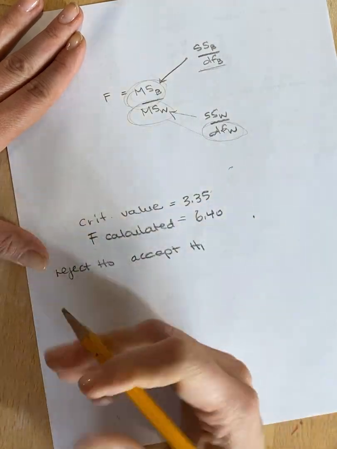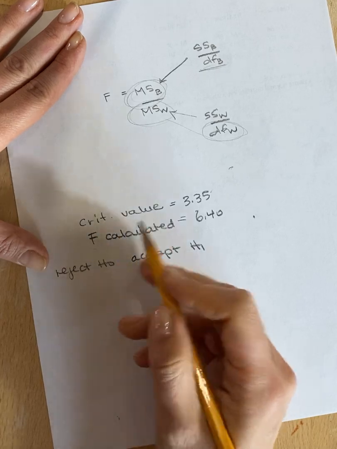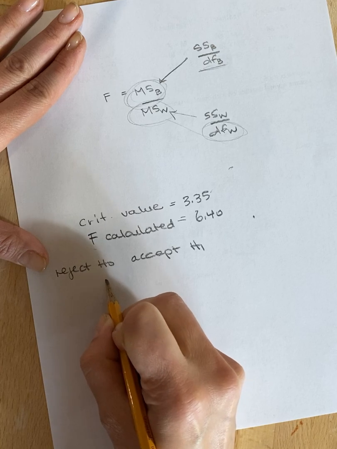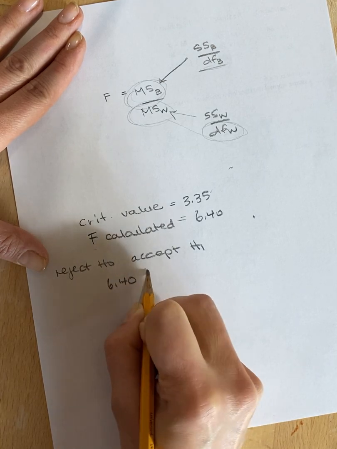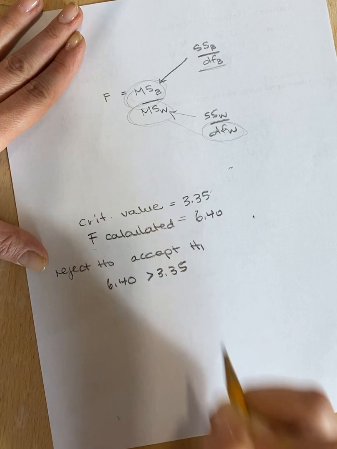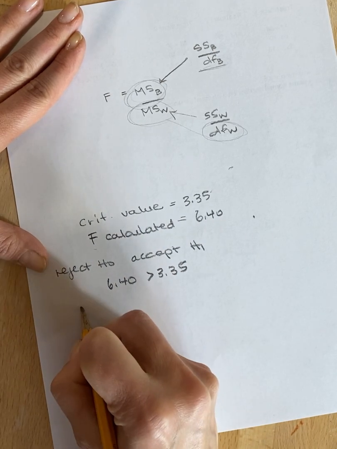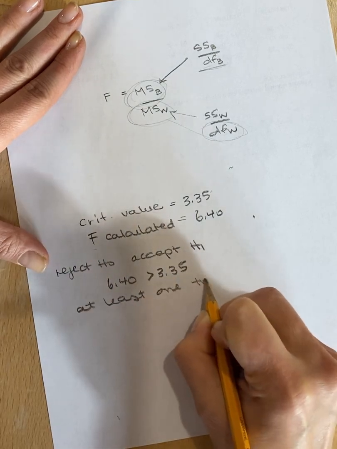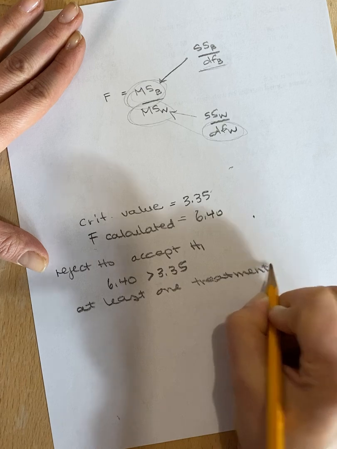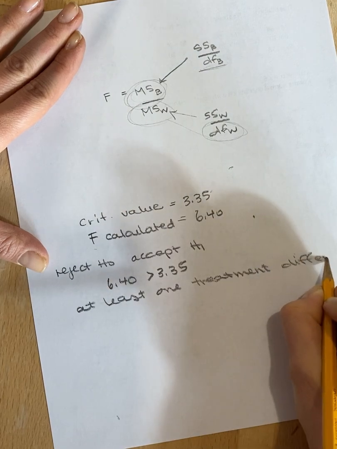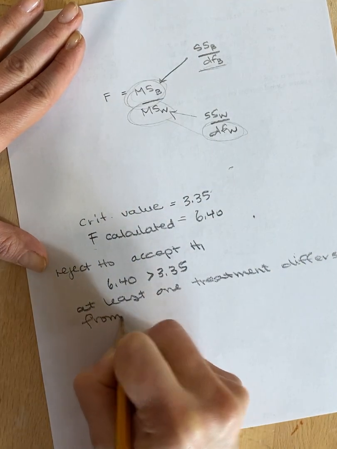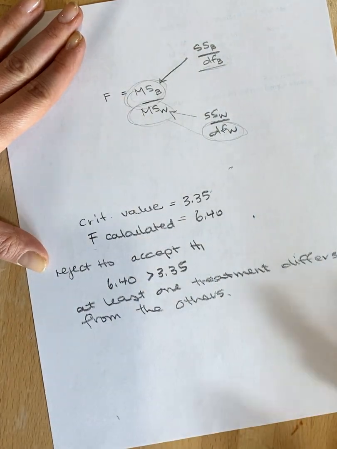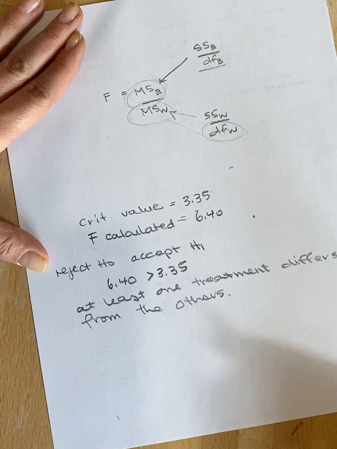That's my decision. My evidence: 6.40 is greater than 3.35. And to conclude, at least one treatment differs from the others. Which one? I don't know. I have to do post hocs if I want to make that conclusion.